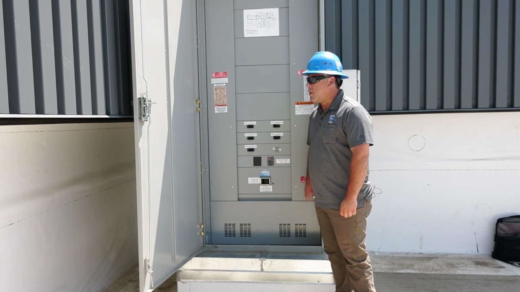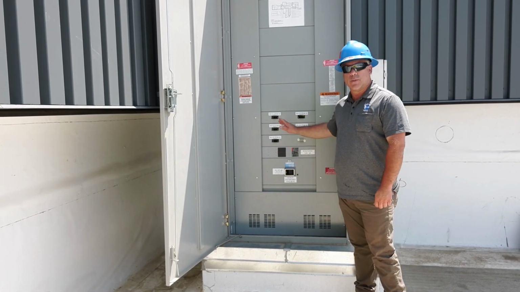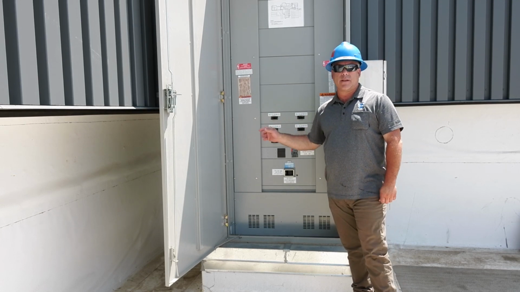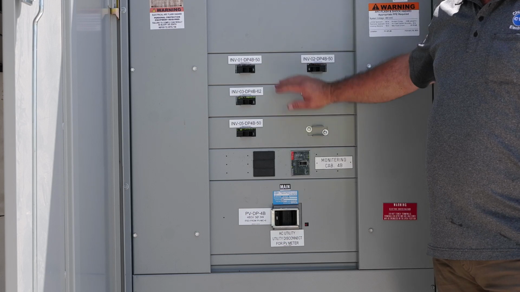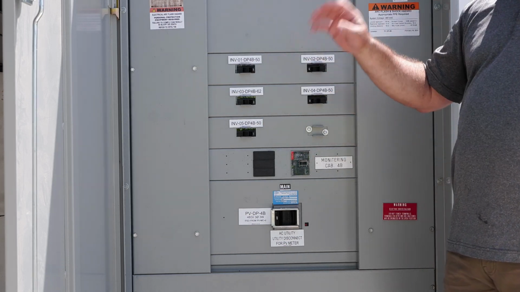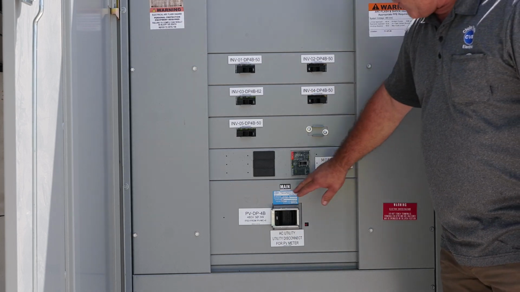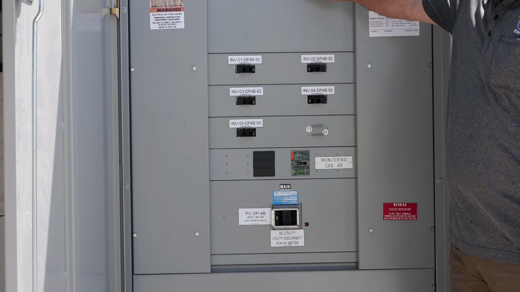Well, distribution board. This is one of few on the roof. The distribution board has the same characteristics as the first one that we looked at with the meter. Only this is only a distribution board. It's not a meter section. The meter is inside of the building. But we do have a main breaker here. It disconnects utility from the distribution board.